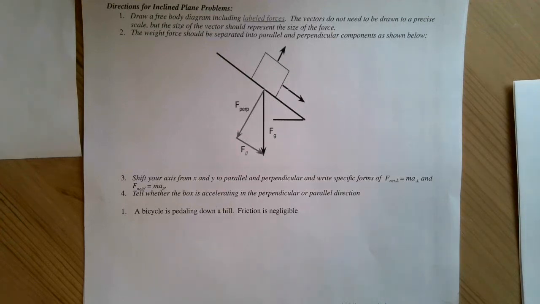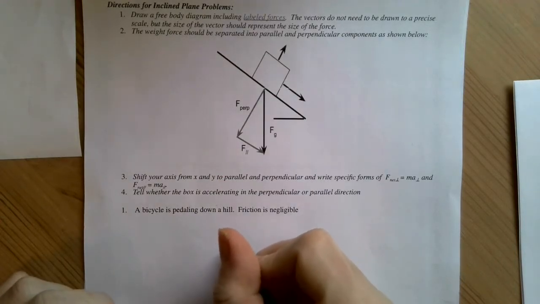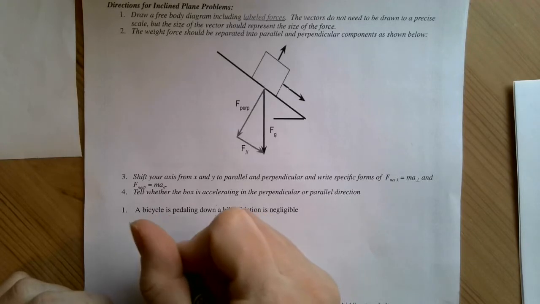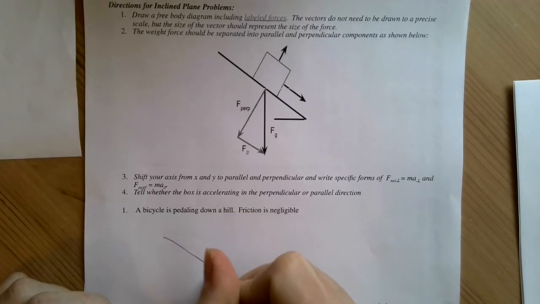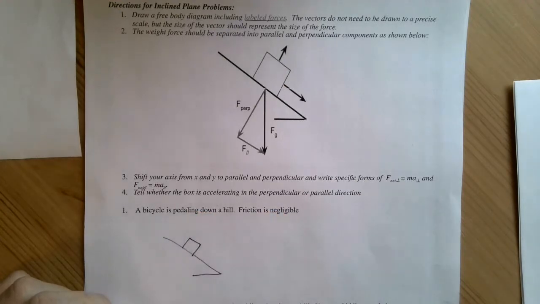Okay, I'm just going to show you how to do the first sample problem on the free body diagram homework, okay? So the directions are basically here, and there's an example. We have a bicycle pedaling down a hill. Friction is negligible. I know you draw free body diagrams free from its surroundings, but I usually do draw the hill. So here is the bicycle, okay?